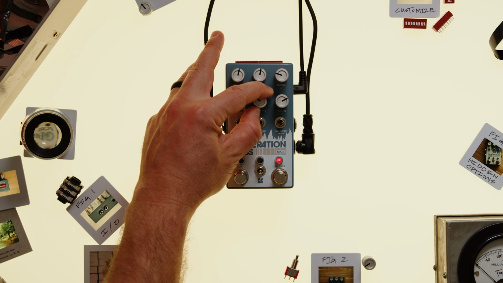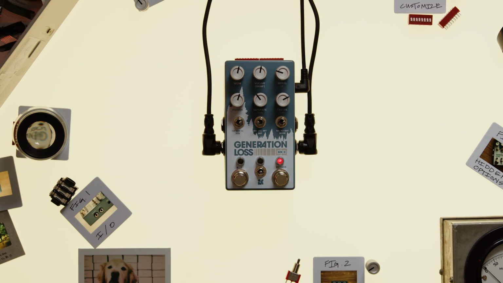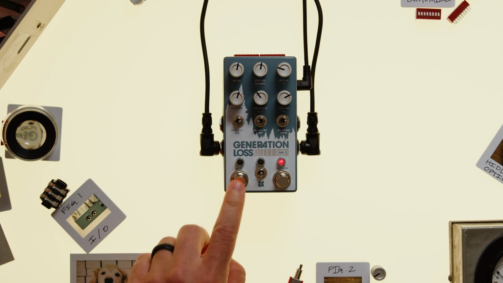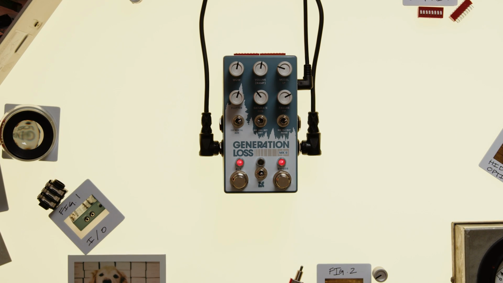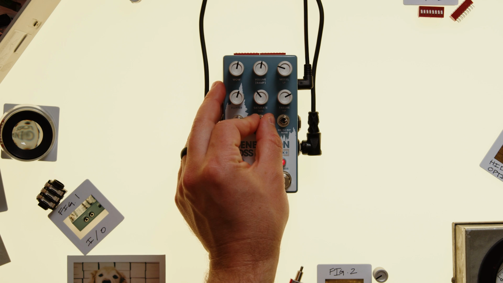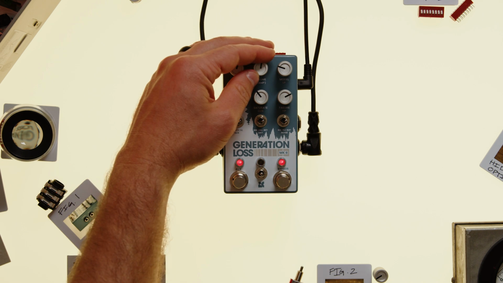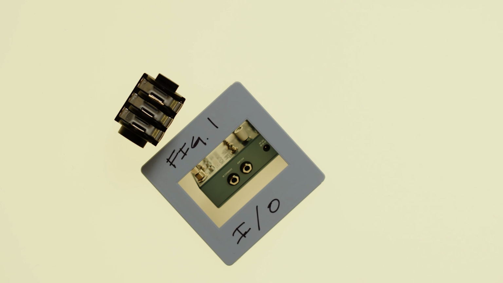You can think of GenLoss as a deconstructed tape machine with dedicated and discrete controls for each of the oddities and artifacts that make working with tape so special. This video manual will get you up and running in no time. Let's get started by having a look at how to get a signal in and out of the pedal.